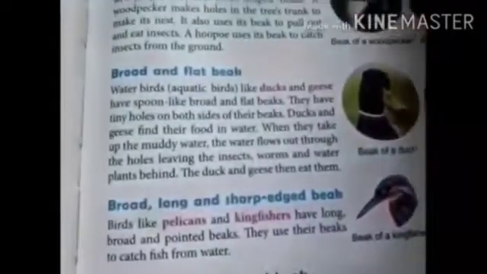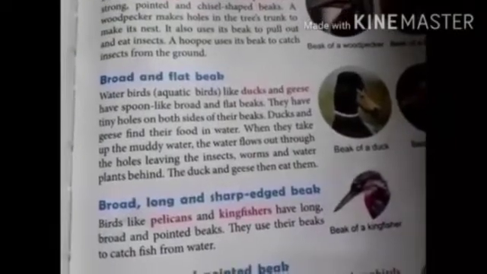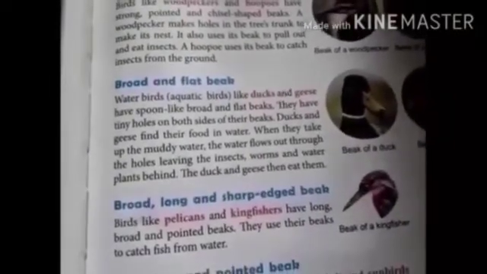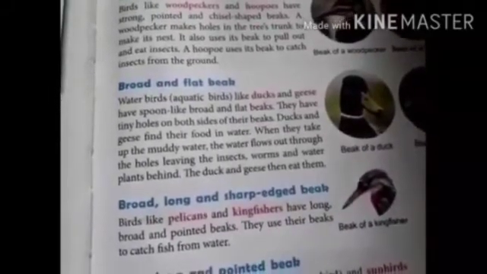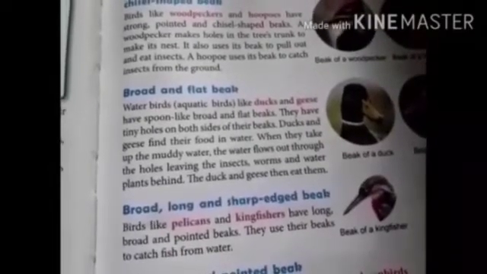Now the next, broad and flat beak. Water birds means aquatic birds like ducks and geese have spoon-like broad and flat beaks. They have tiny holes on both the sides of their beaks. Ducks and geese find their food in water.